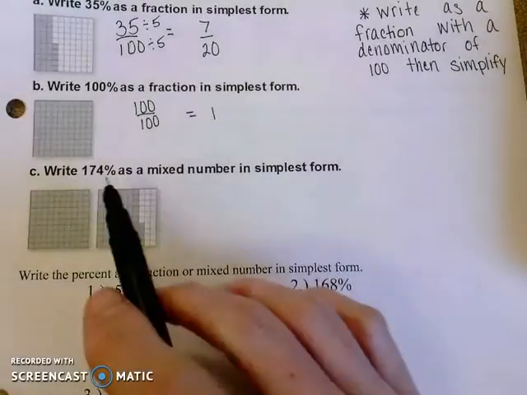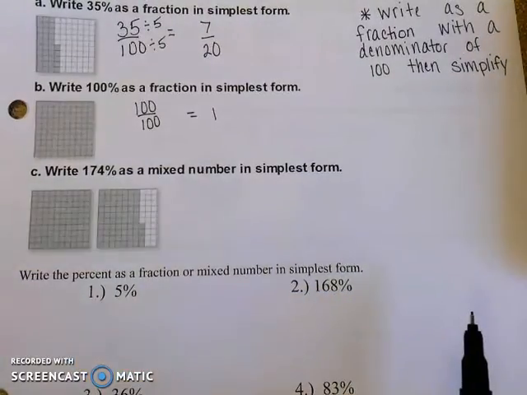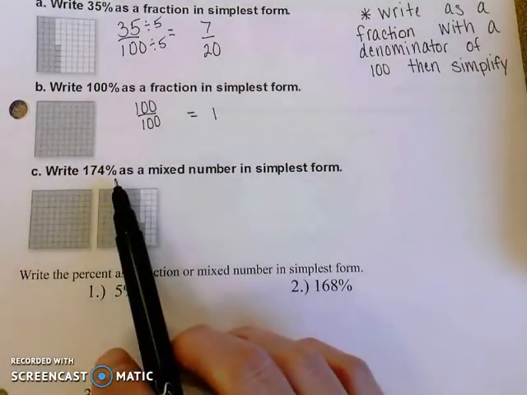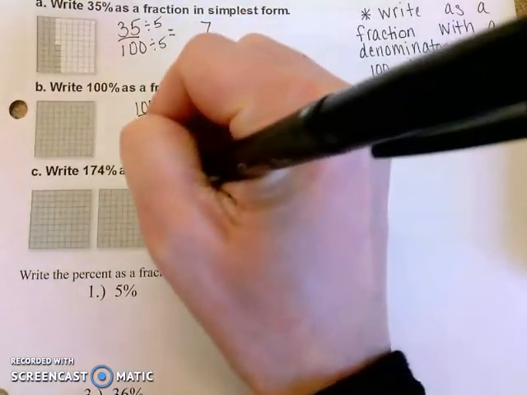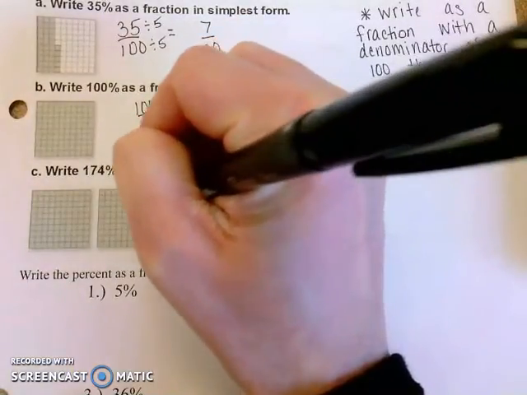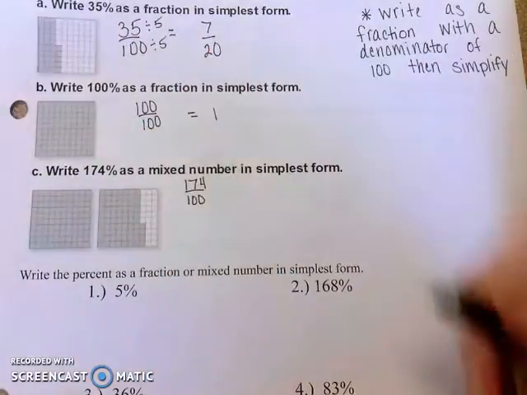All right, the next one is a mixed number. We have 174%. So if you think about 174%, that's more than 100%. We know it's going to be a mixed number then because it's more than the one whole. Just like when you have a mixed number, it's more than one whole. So there's two different ways to do this. I'll show you both. So the first way is just to take 174% and place it over 100.